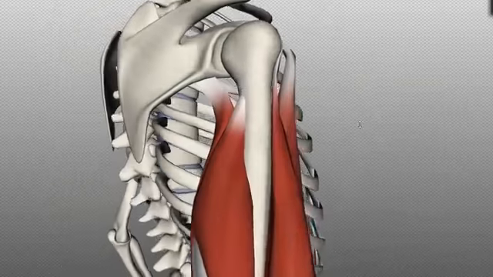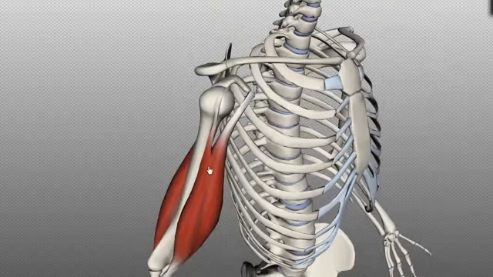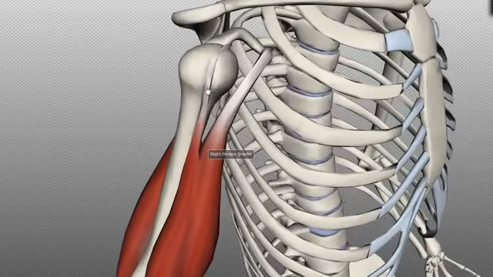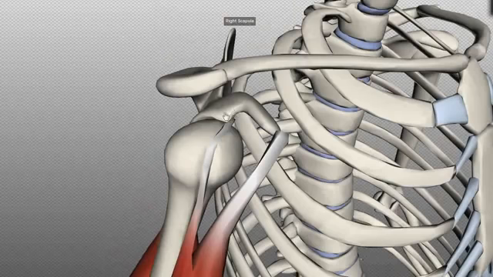If I rotate the model around, you can see the biceps muscle anteriorly on the upper arm, and it's got this tendon running up between the two tubercles of the humerus and inserting onto the supraglenoid tubercle.